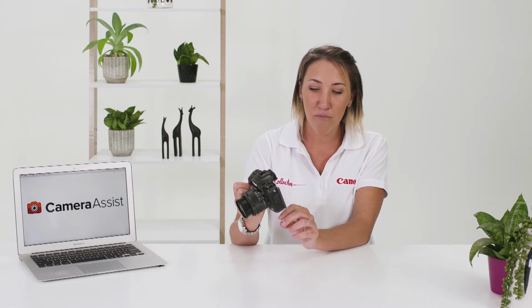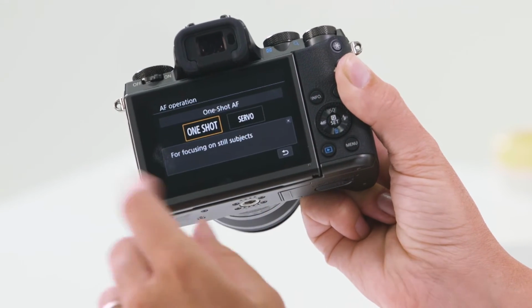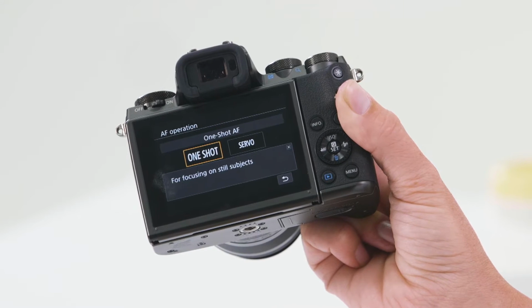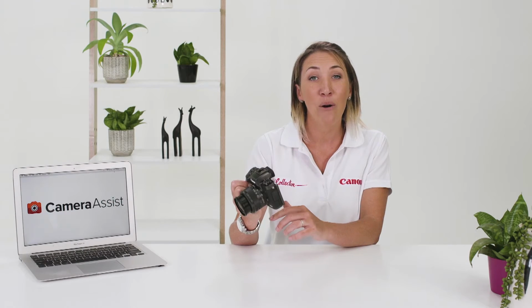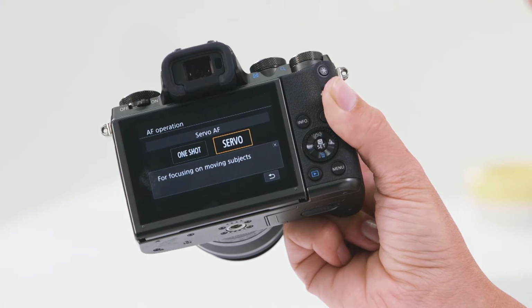Right next to those AF modes, we have one shot or servo. So what do these AF operations mean? One shot is perfect for when you want to focus on a still subject. However, if your subject is moving, you might want to switch over to AI servo, which is really helpful for capturing fast moving subjects.